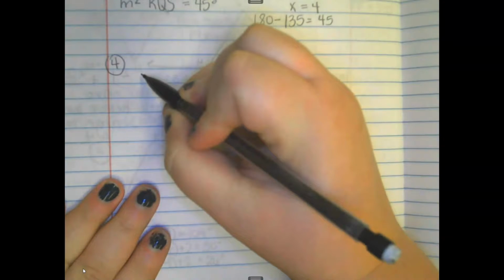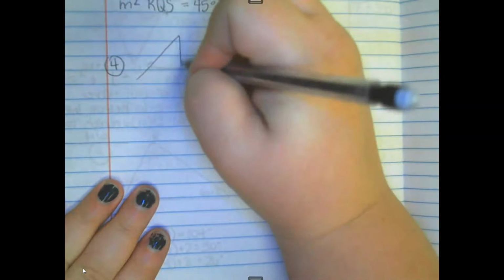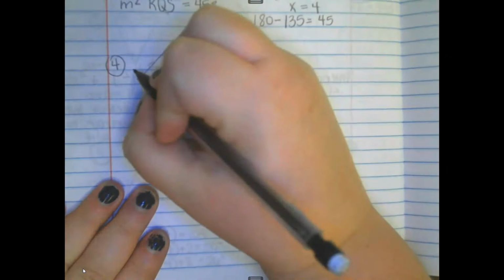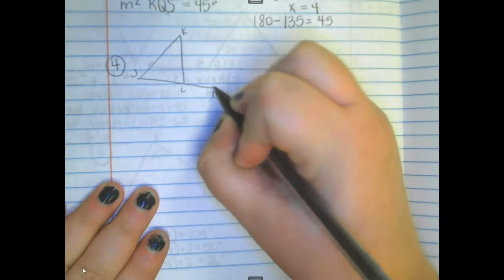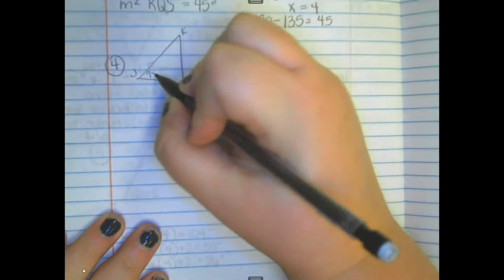All right, so let's look at number 4 then. So we're going to draw a slant. We're going to come down, and then we're going to extend that line out. And this is going to be J, K, L, and M. Angle J is going to be 7x plus 4.